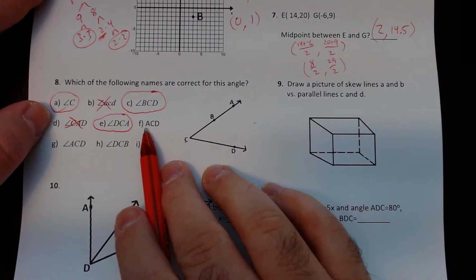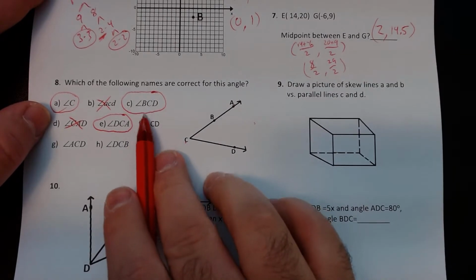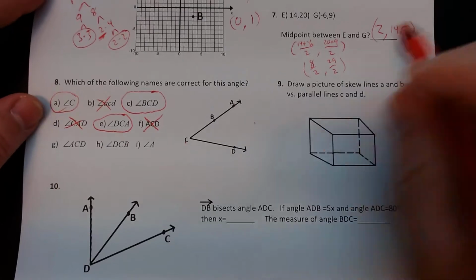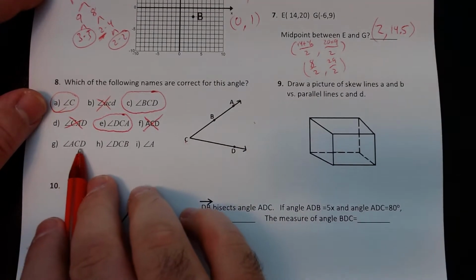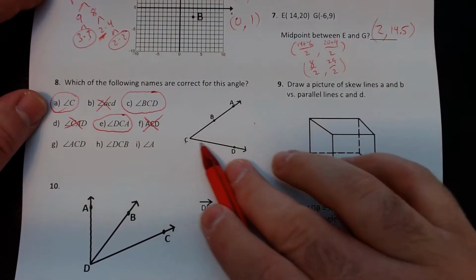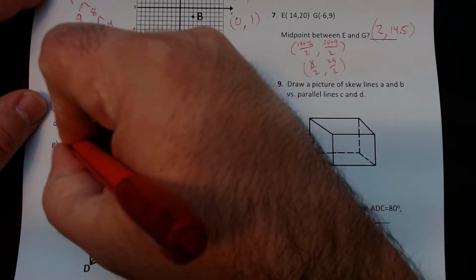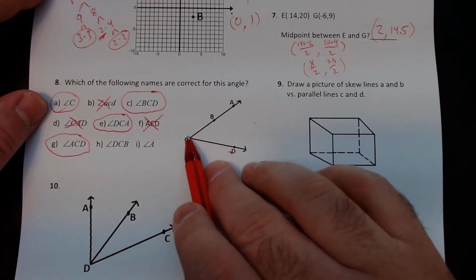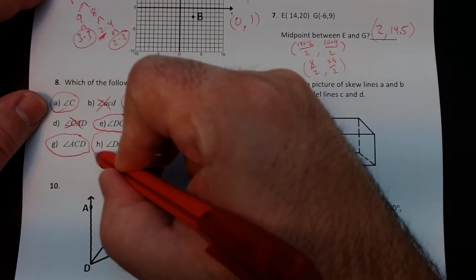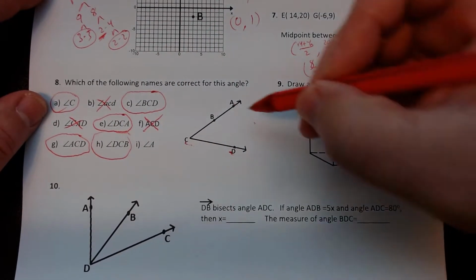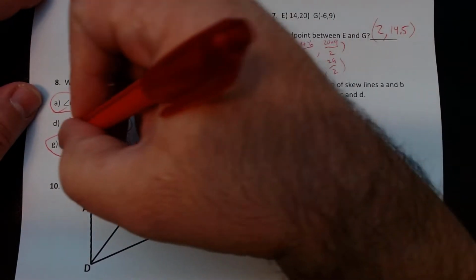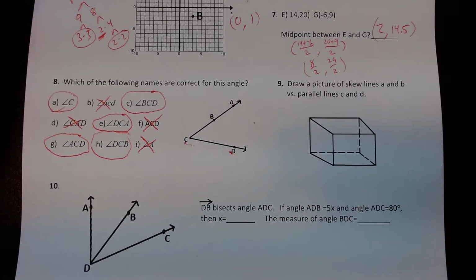And then this one, be careful because it doesn't even have that little angle symbol in front, so that can't be the name of an angle. G, we have ACD, so now we're gonna actually check the angle. That vertex is right where it should be. Next one, DCB, DCB, that also works. That's okay. And then angle A, this is not the vertex, so it's not this one. So you have 1, 2, 3, 4, 5. So that'd be 5 separate points.